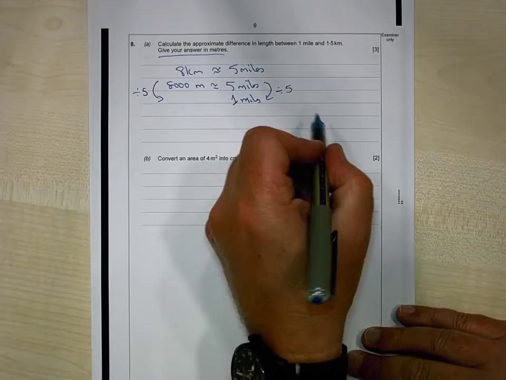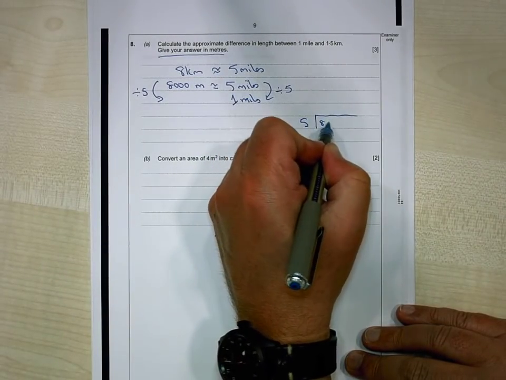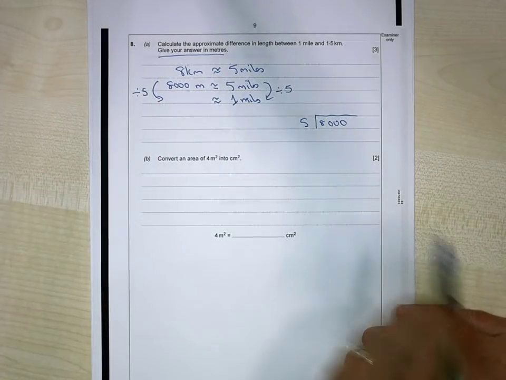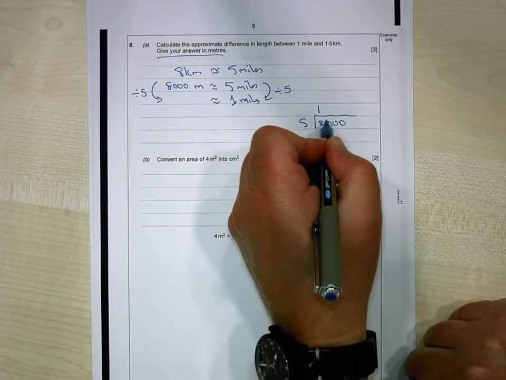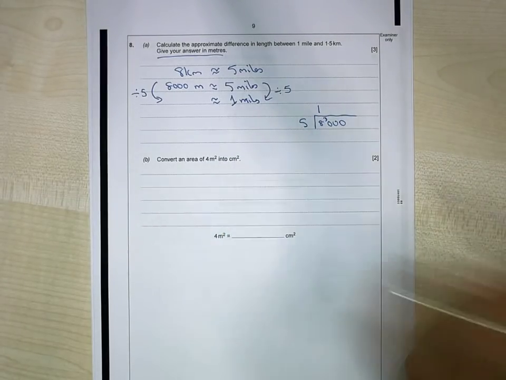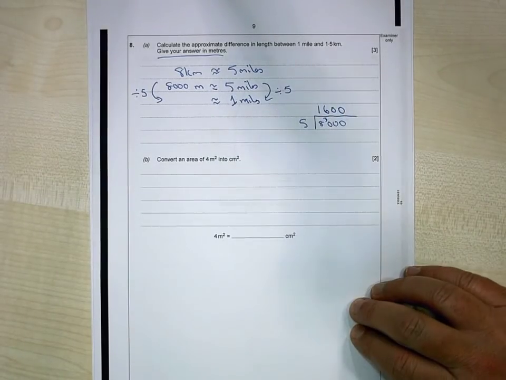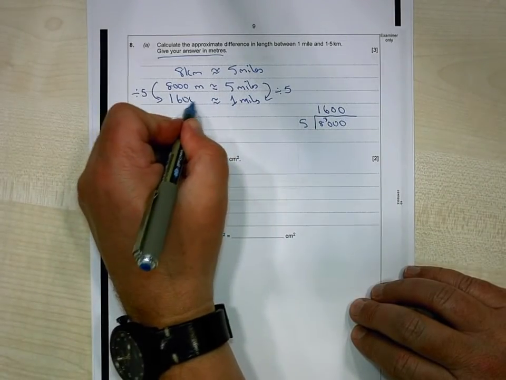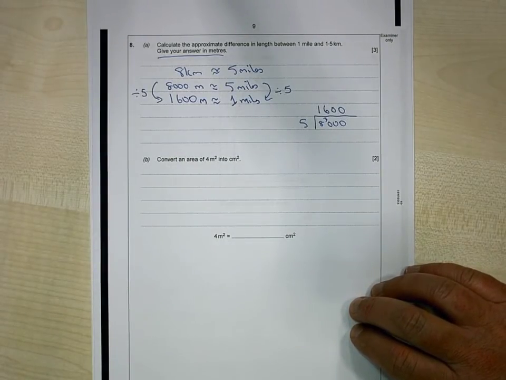So what I've got to work out is what 5 into 8,000 is. So 5 goes into 8 once, remainder 3. 5 goes into 30 6 times. So 1 mile is roughly 1600 meters.